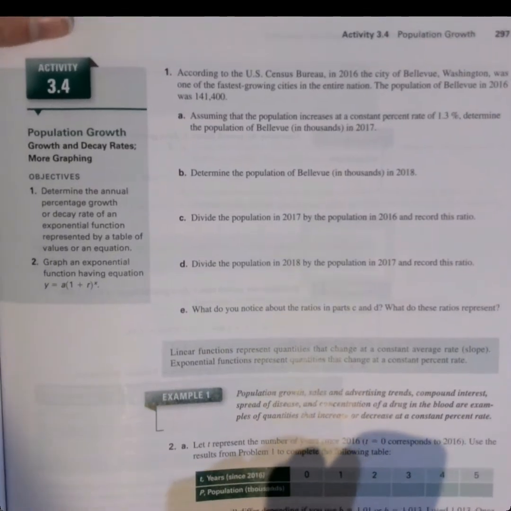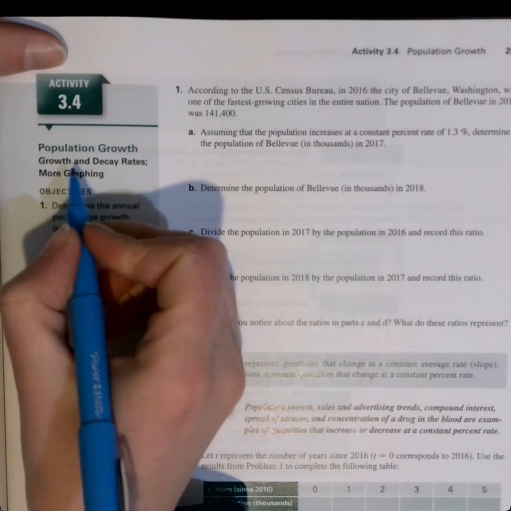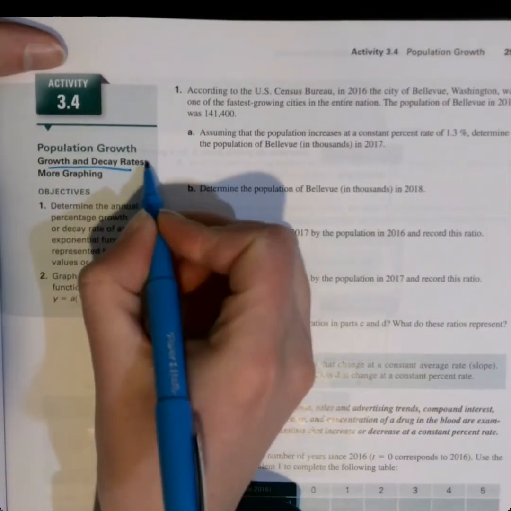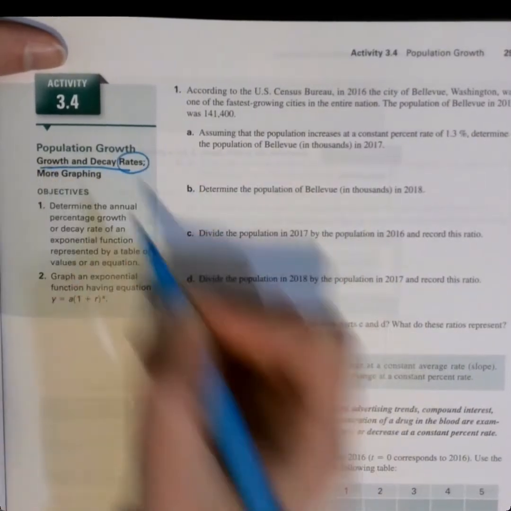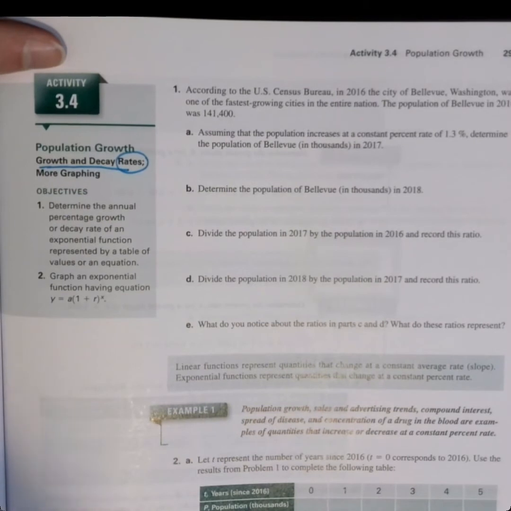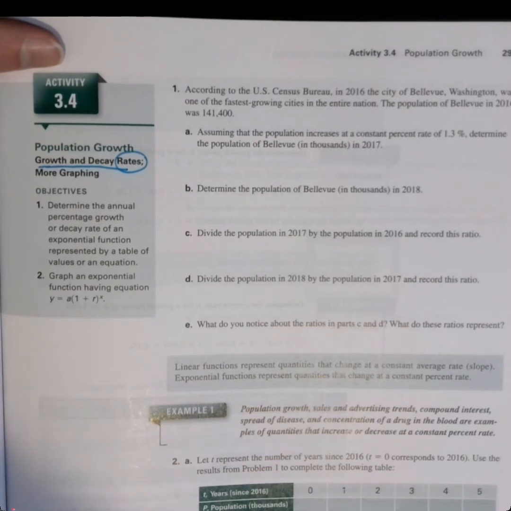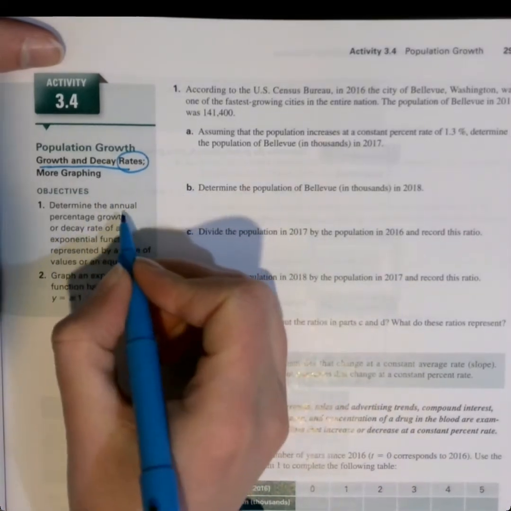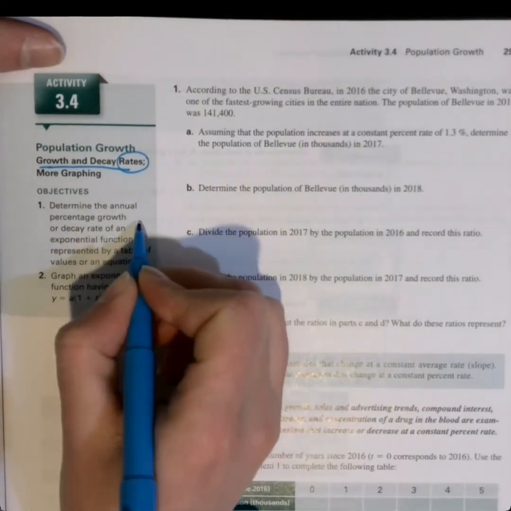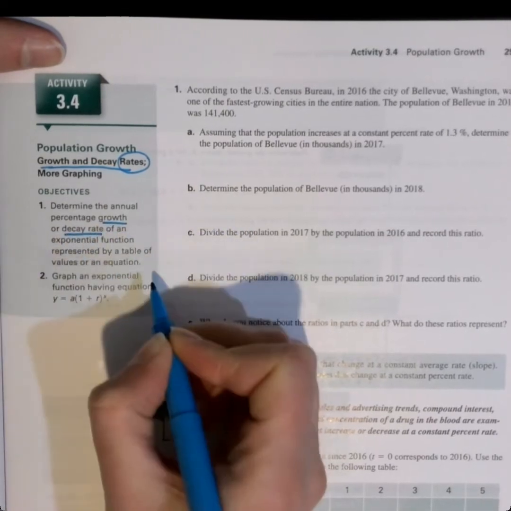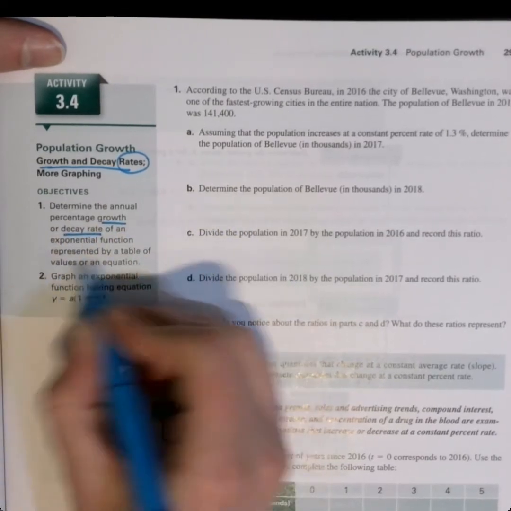In section 3.4, we're going to talk about growth and decay rates. We talked a bit about growth and decay factors in the last section, and we mentioned just a tiny bit what a growth rate was going to look like. We're going to fix that up and talk a lot more about it in this section. We're going to talk about determining the annual percentage growth or decay rate of an exponential function represented by a table or an equation.